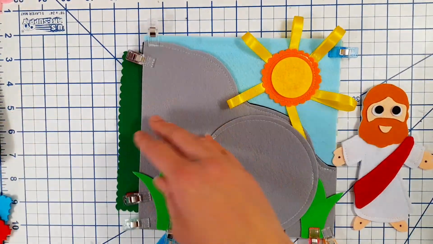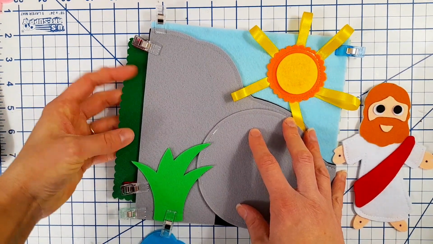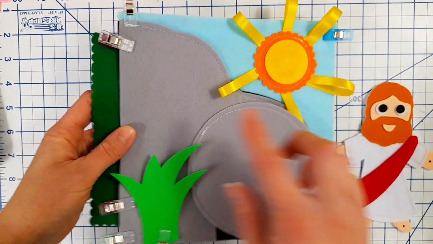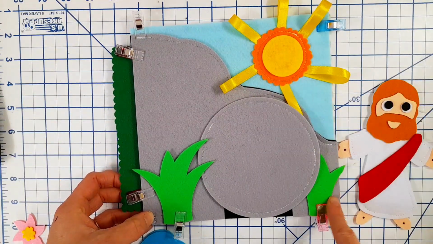Okay, I'm going to go with the green. Normally I always choose red. I don't usually choose green, but in this case I'm going to go with the green binding piece. So I'm just going to insert it between the front and the back layer on the left hand side. And I'm going to go ahead and sew around the whole border.